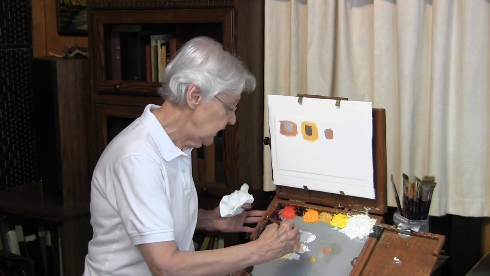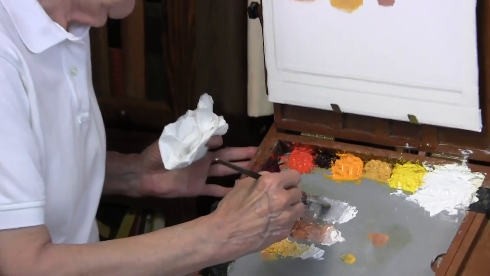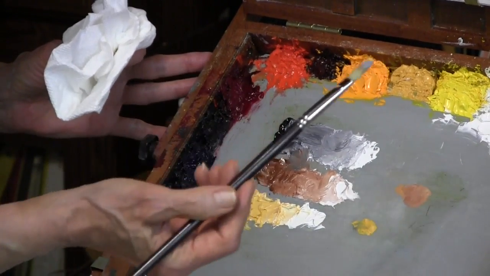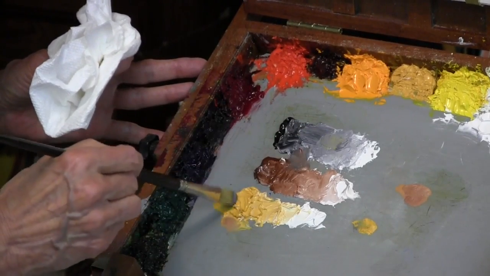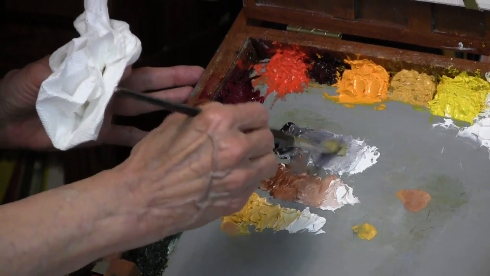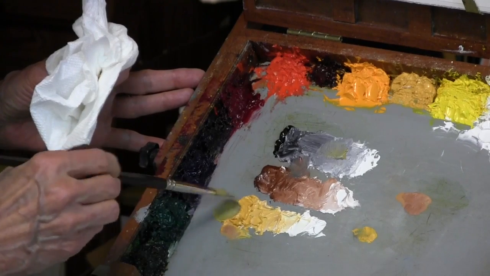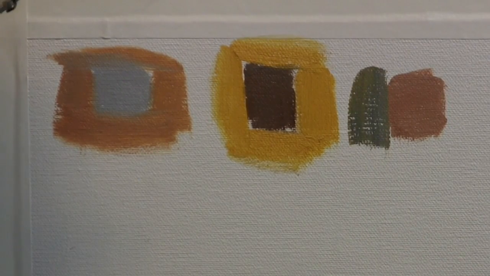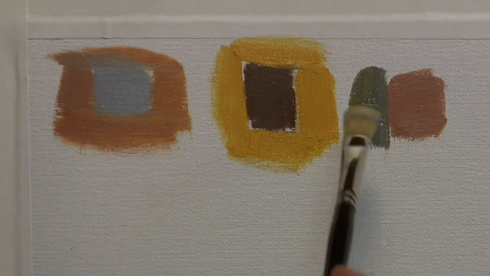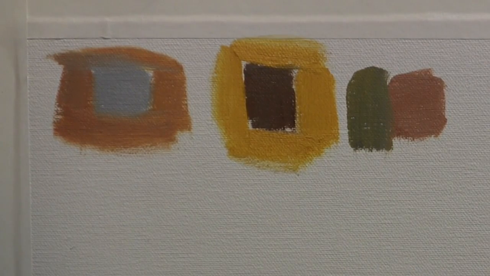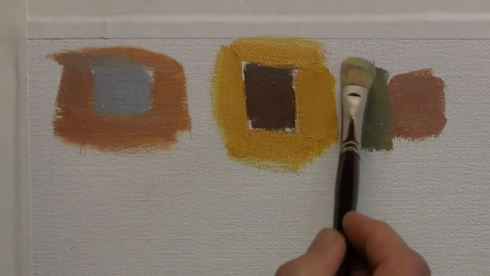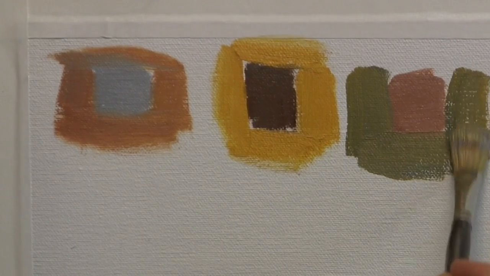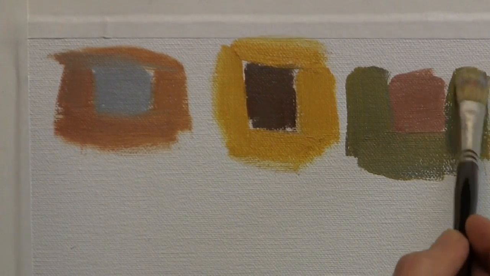Let's see. Let's go over here into that middle value, our black, that we are calling our blue. Then let's pull some of this yellow ochre light into that and place it around here. You see it creates a green, a nice olivey green. Now get just a little bit more of that yellow in there. There we go, right there. Nice olivey green.